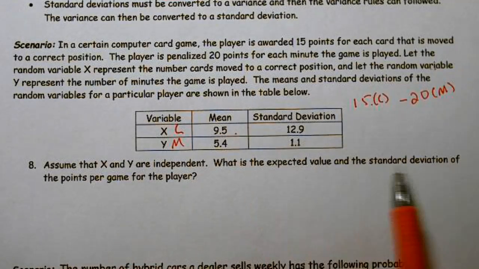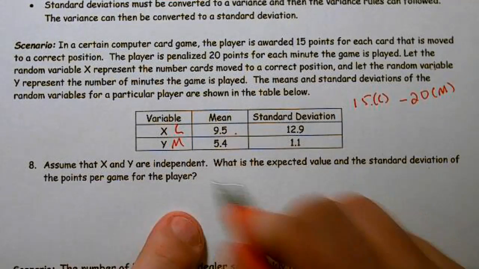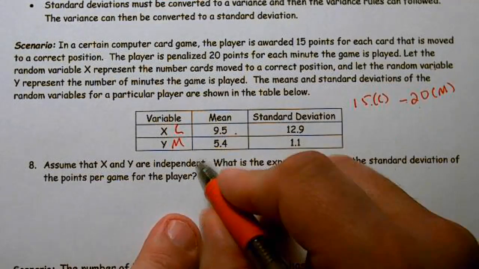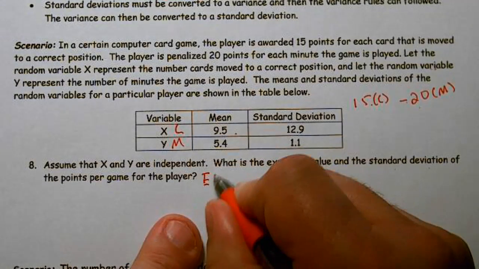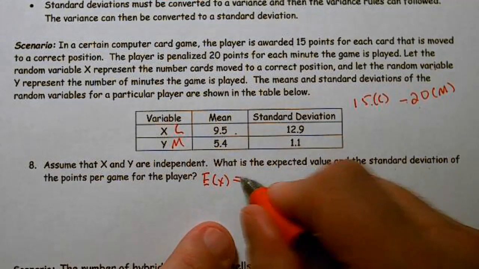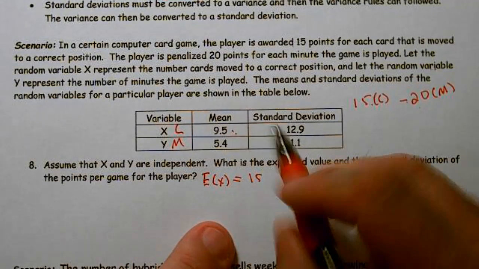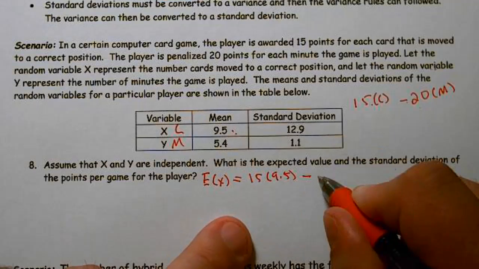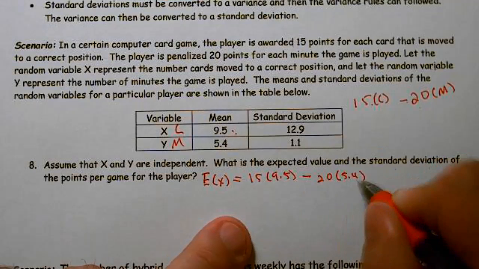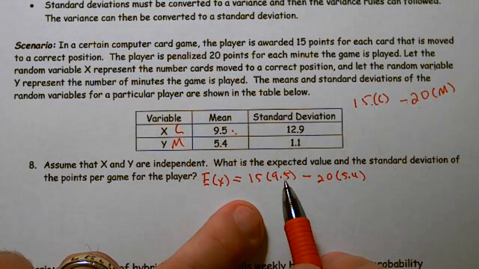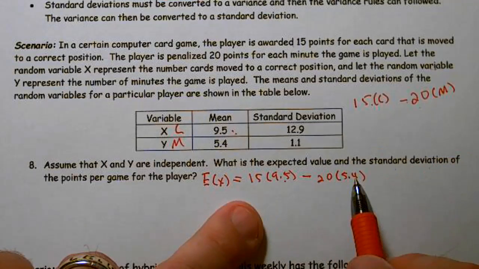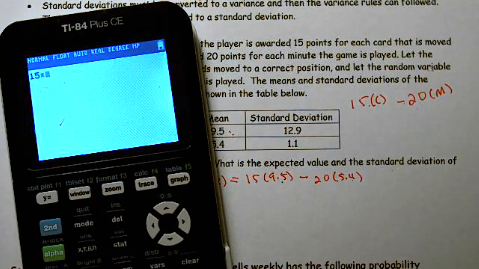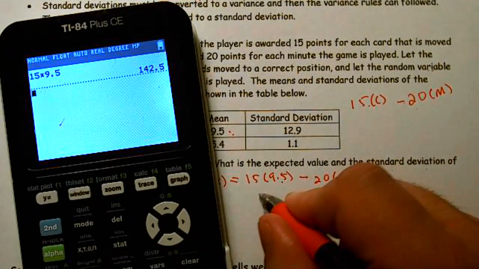So what is the expected value and the standard deviation? Well, expected value, I can go ahead and add or subtract. It wouldn't matter, but here they're saying subtract. So we expect to move 9.5 cards to the correct spot, so we're going to get 15 times 9.5, but we're going to lose 20 times, we expect it to take 5.4 minutes. And I can do this one just directly. So basically I'm going 15 times 9.5, and I get 142.5.